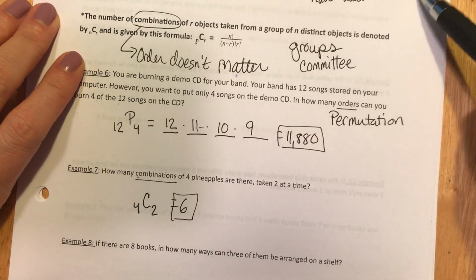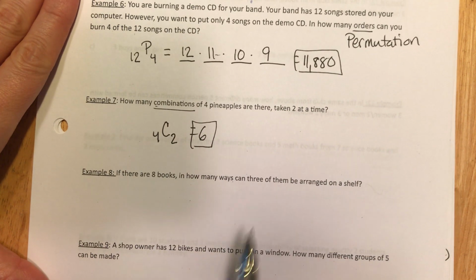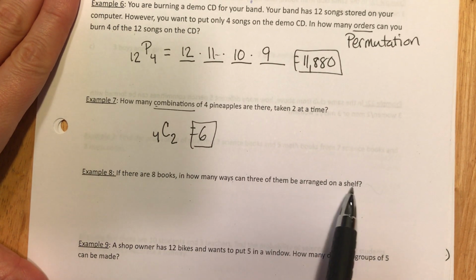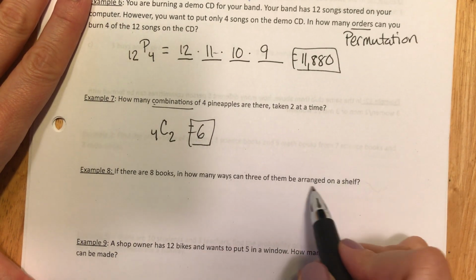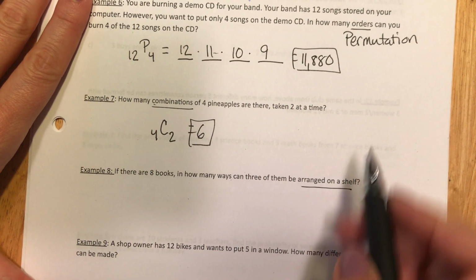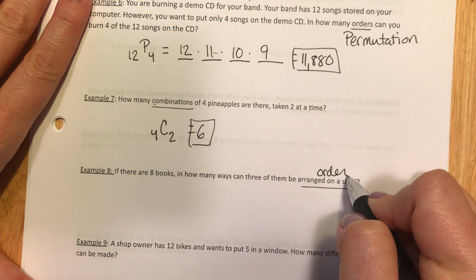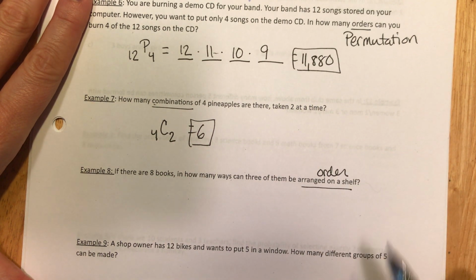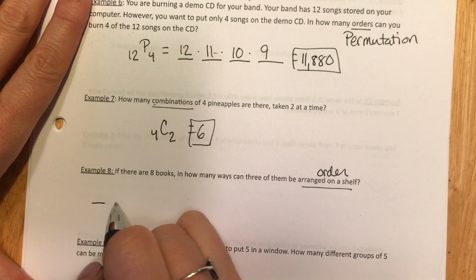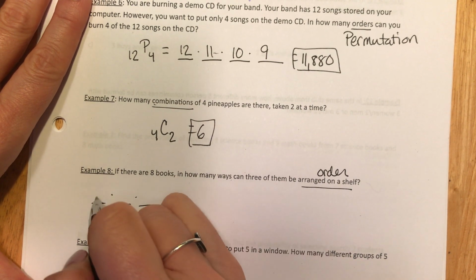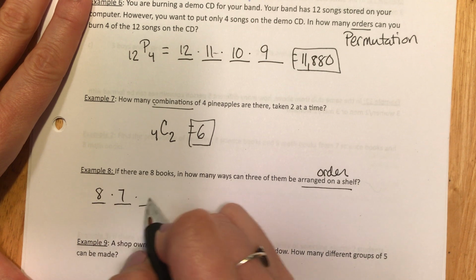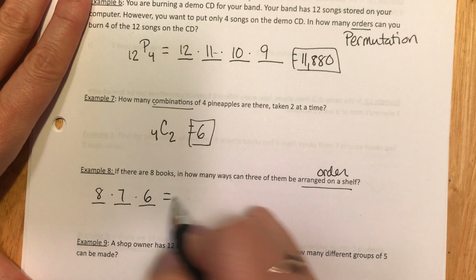So, number 8, if there are 8 books, in how many ways can 3 of them be arranged on a shelf? So if we have 8 and we want to arrange them on a shelf, that's putting them in order on a shelf. So that's permutation. We want to pick 3. So you could use your placeholders, 3 spots, 8 choices for the first, 7 choices for the next, 6 choices here.